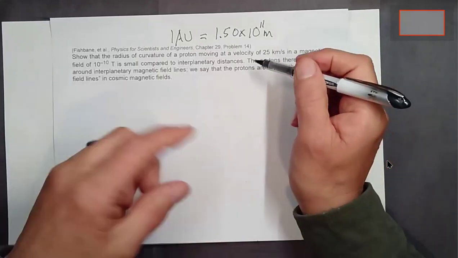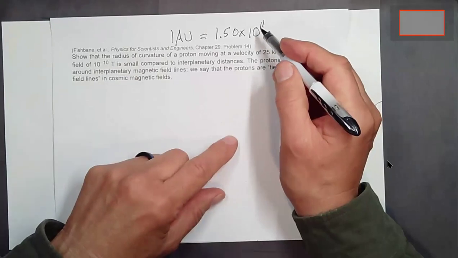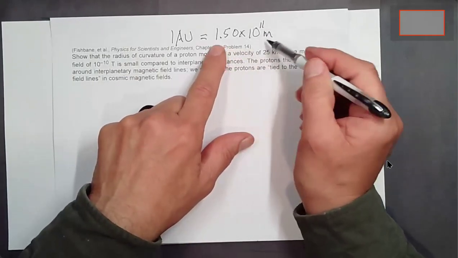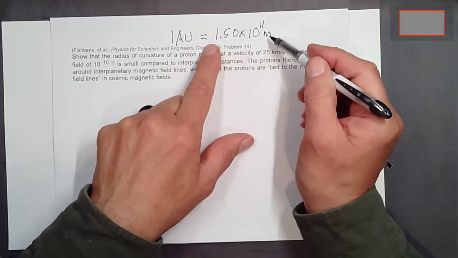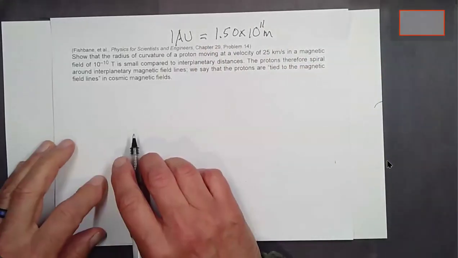And so figure interplanetary distances might be a third or a fourth or a fifth of something like that, maybe the distance from Earth to Venus at closest approach. So we'll see how our answers compare to that.